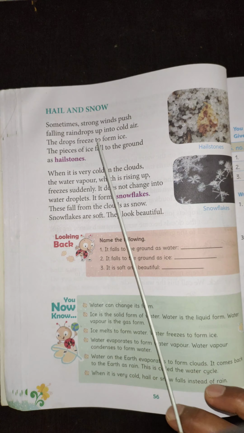Now, solid examples are ice, stone, eraser. Ice is the solid form of water. Instead of eraser, anything else you can also write. Then liquids: water, milk, juice.